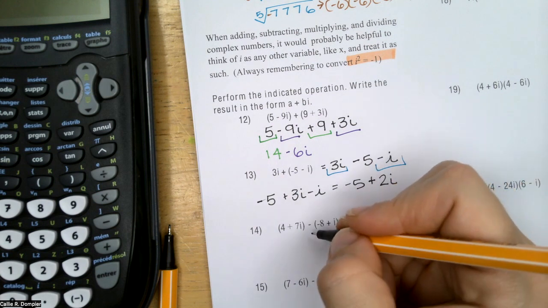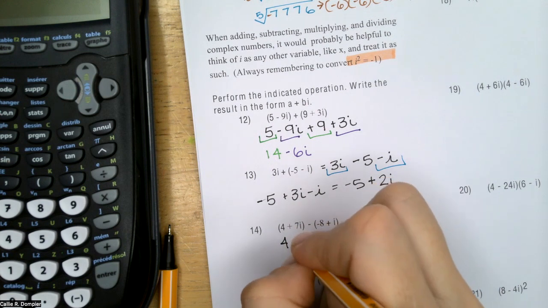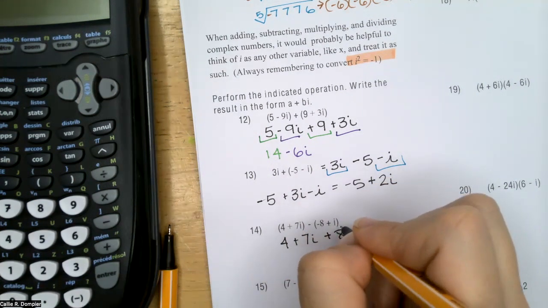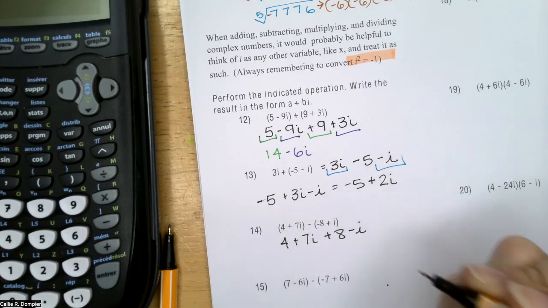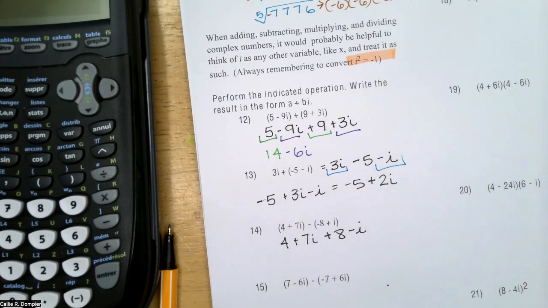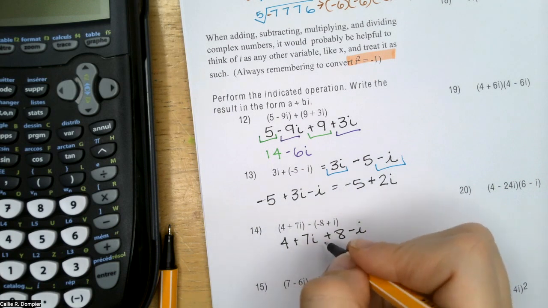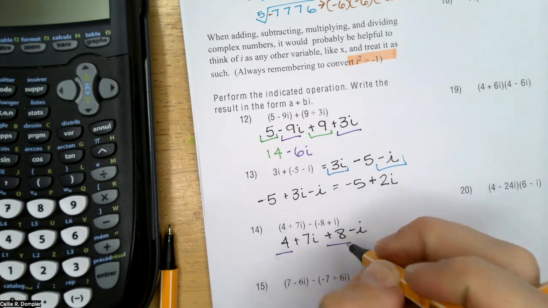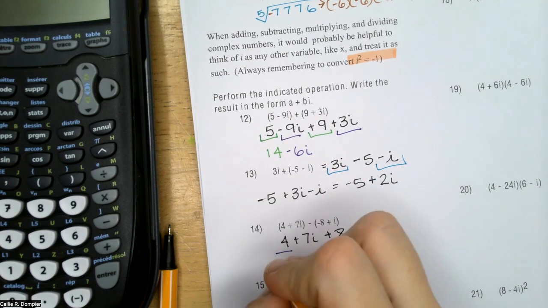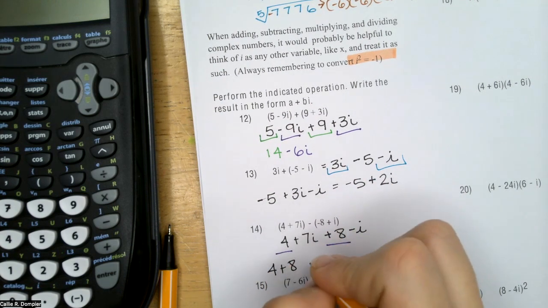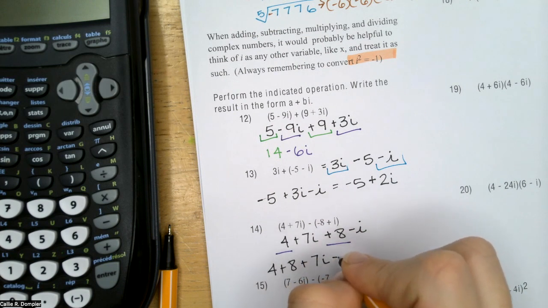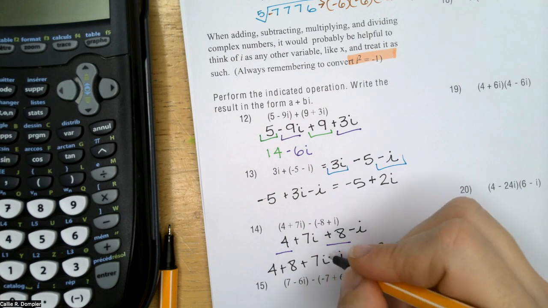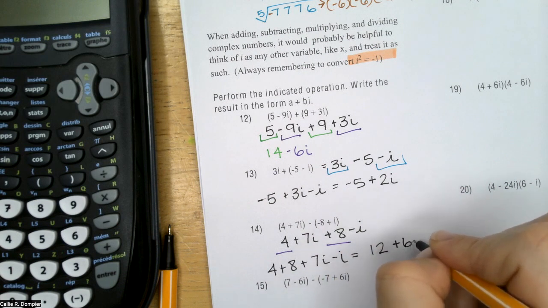All right, here we're distributing a negative. So here it's 4 plus 7i minus a negative 8 is plus 8, minus an i, minus a positive i is just minus i. So 4 plus 7i plus 8 minus i. 4 and 8, plus 7i minus i. 4 and 8 is 12, right? And then 7 minus 1 is 6i.